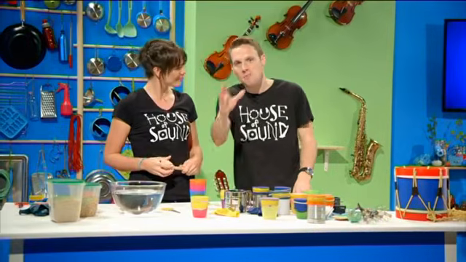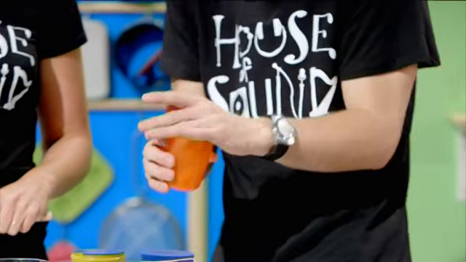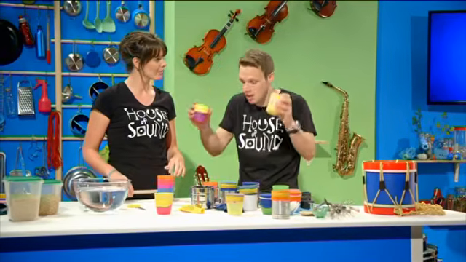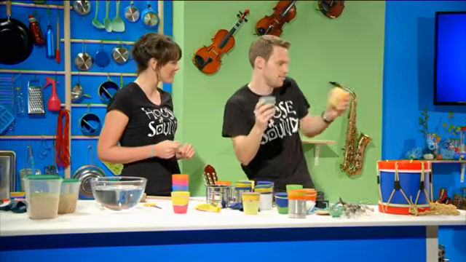Works well. You can make other types of percussion instruments as well by adding rice, or I've got some popcorn here that hasn't been popped yet. You can just put that inside the bottom of your cup and... it makes like maracas. I like that. That's pretty cool, isn't it?